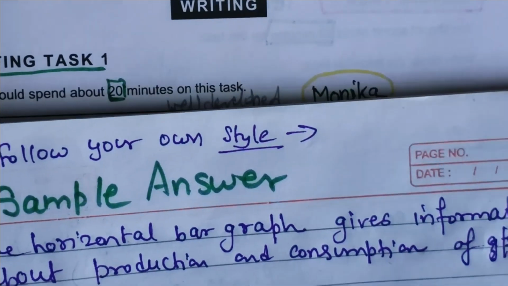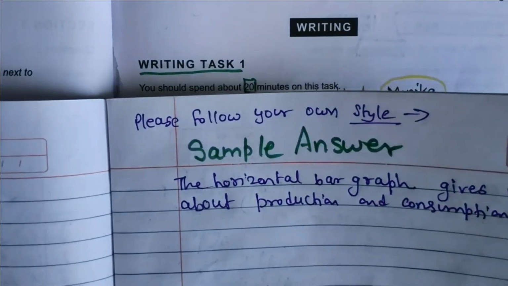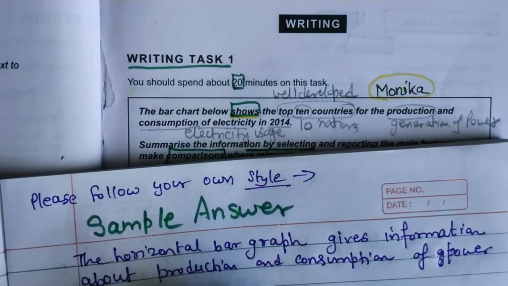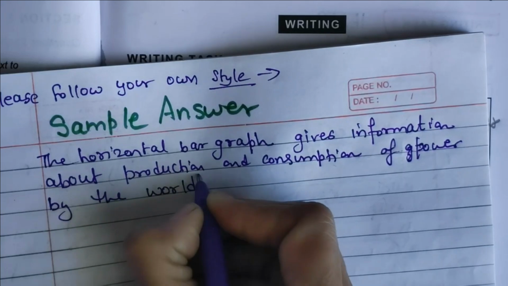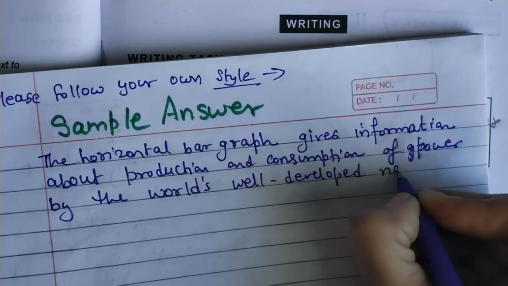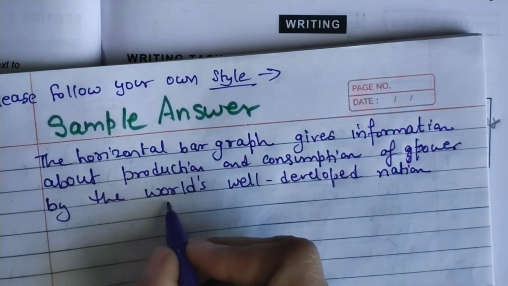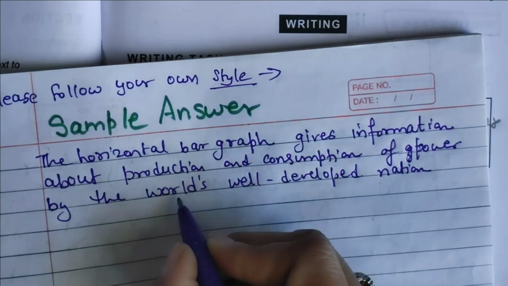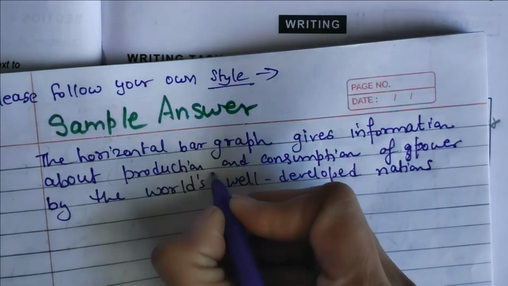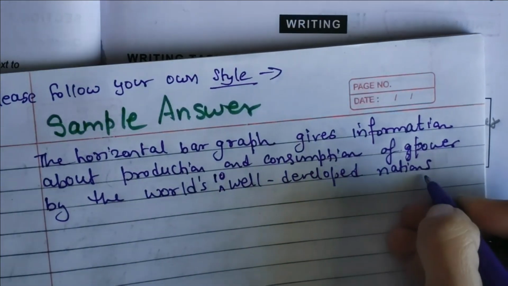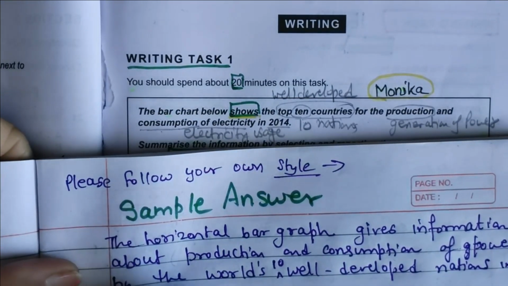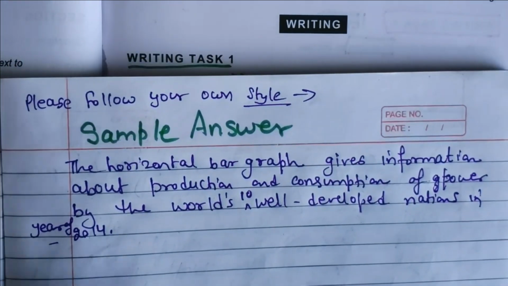Now let me take my pen. So next what I am going to write, consumption of power by the world's top well developed nations, by the world's 10 well developed nations, okay, in 2014, in the year of 2010.